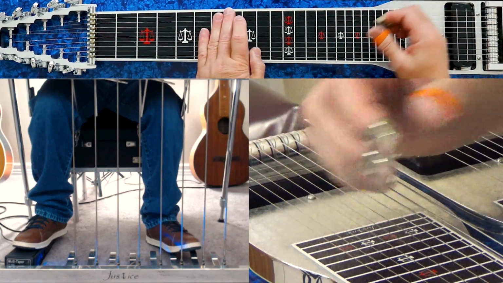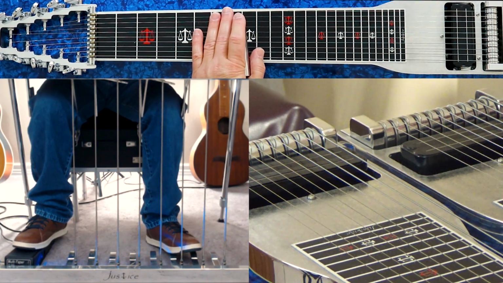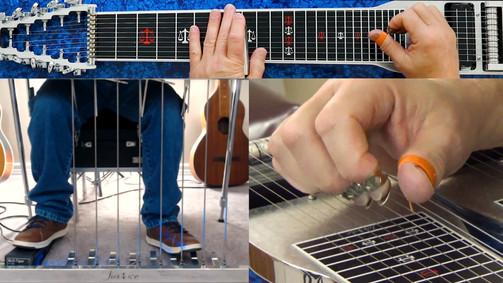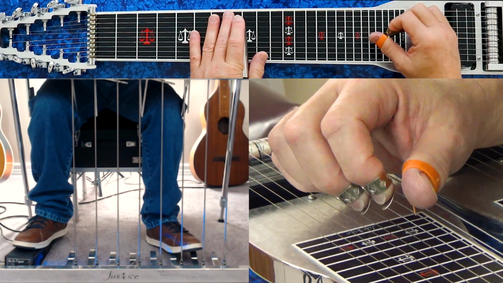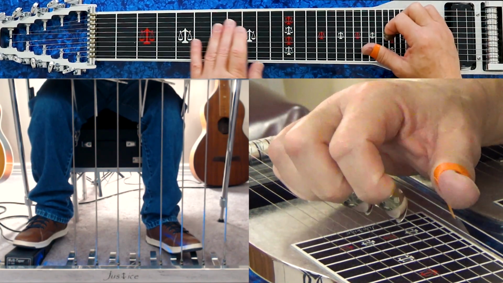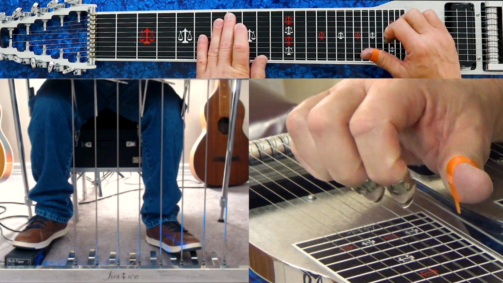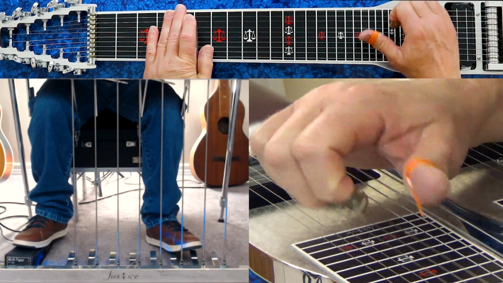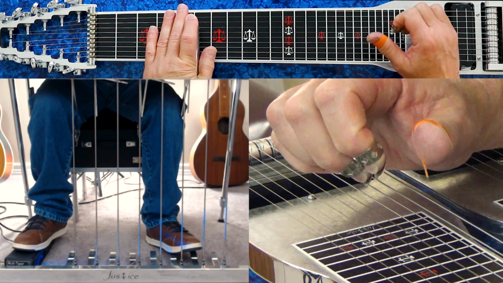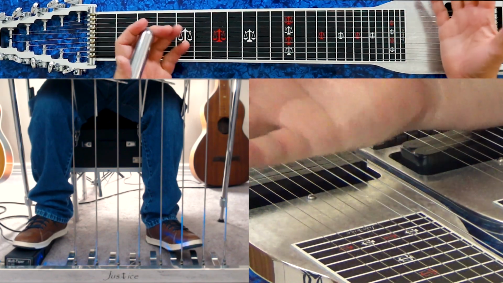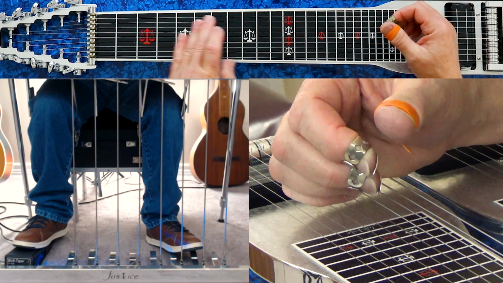okay, the next one we did a little bit different kind of modulation. We're doing another whole tone modulation, but we're going from C to D. We went down the neck. Okay, that would again work in any key. You just have to learn that.